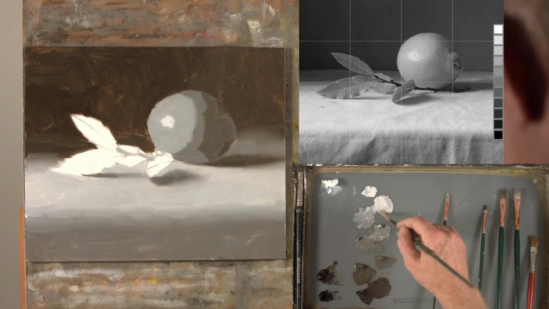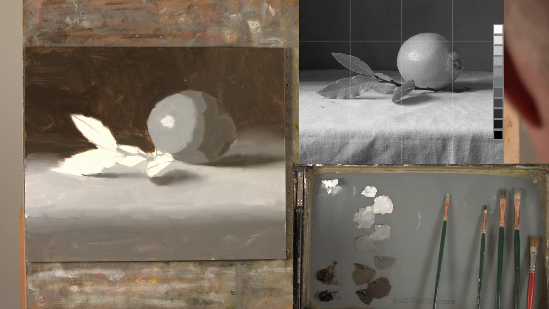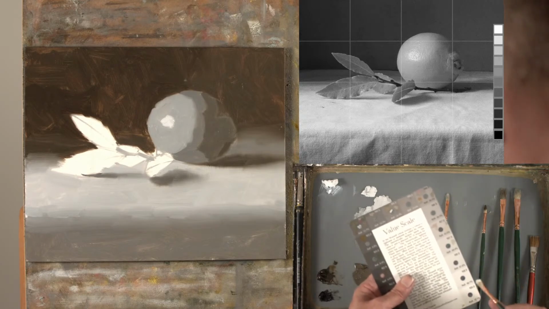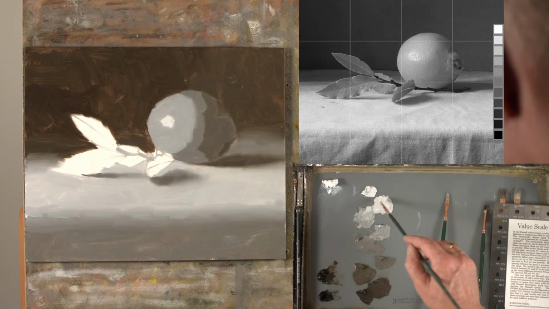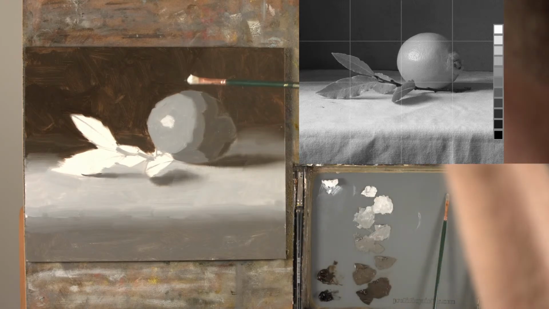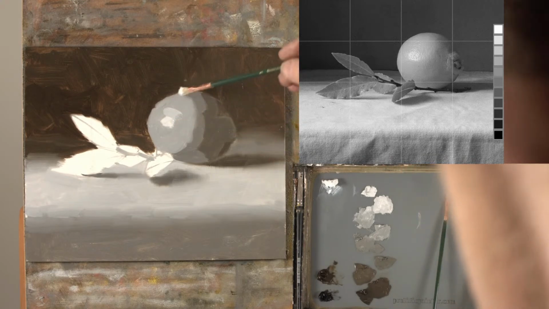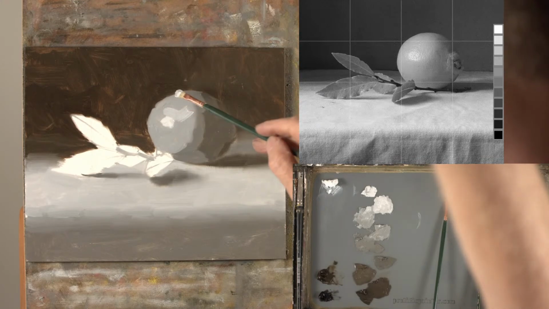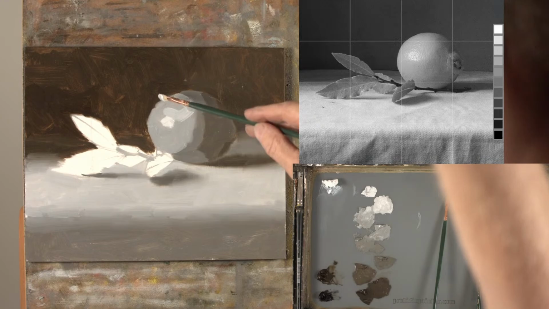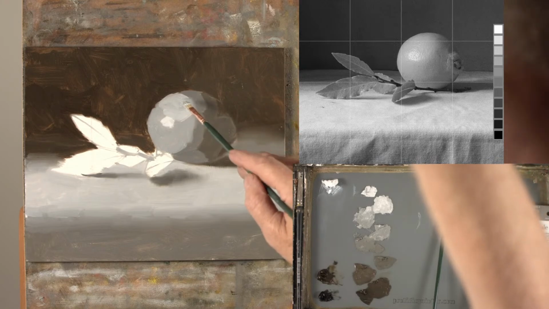I've run out of 8, so I'm going to mix them up quickly. Check it against my value scale. Always remember to check what you're doing against your value scale. That looks good. Because I think if you paint in a shape which comes round the highlight and then up like this and round here, this is a value 8.